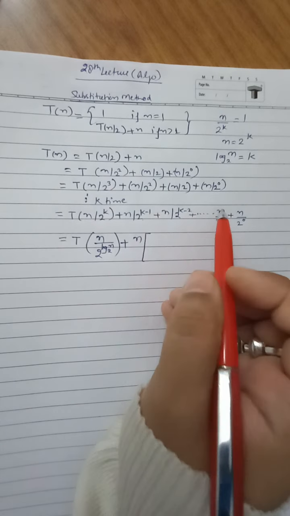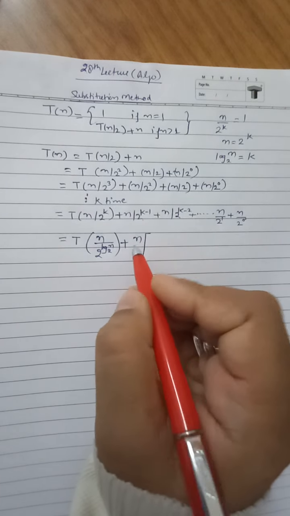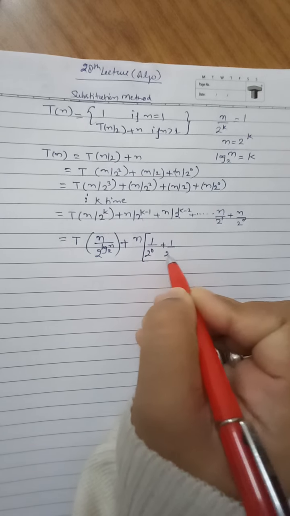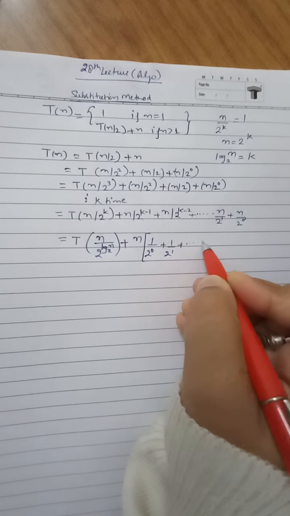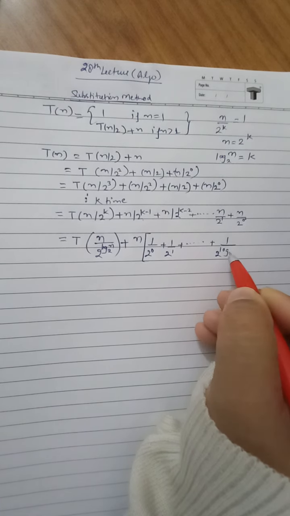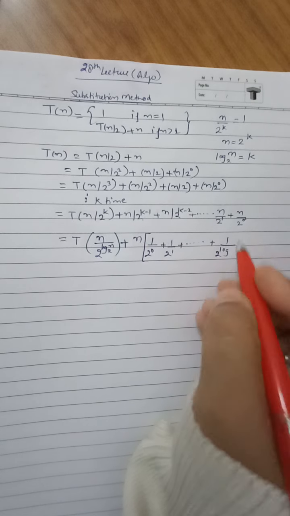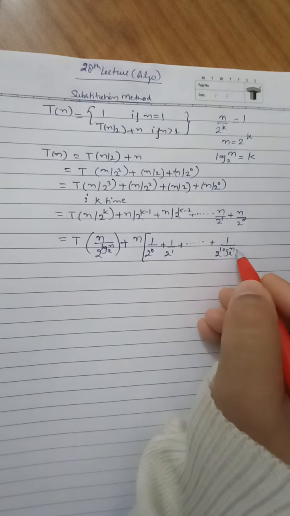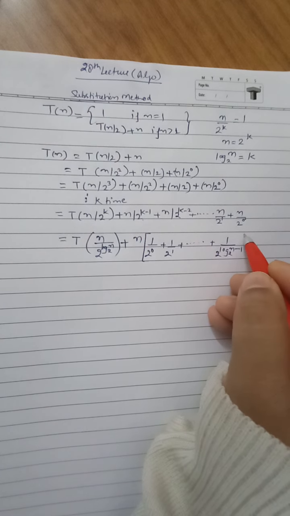Instead of starting from here, we can write starting from here. So we can write: 1/2^0 plus 1/2^1 and so on, 1/2^(log n base 2 minus 1), instead of k.